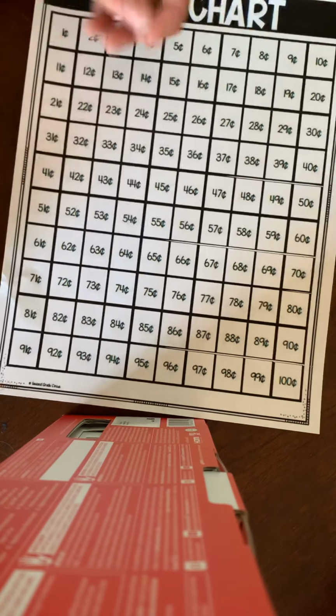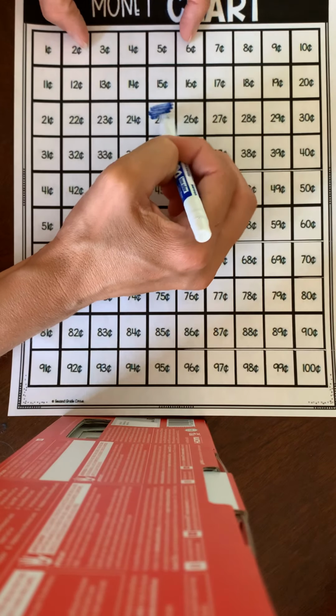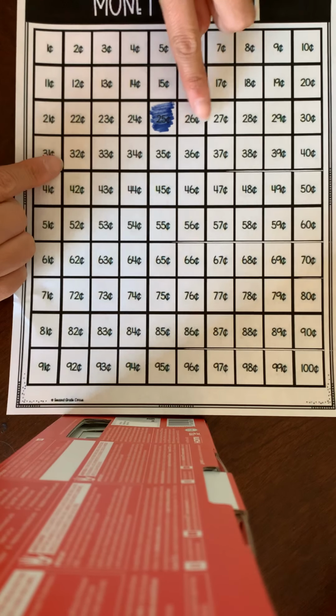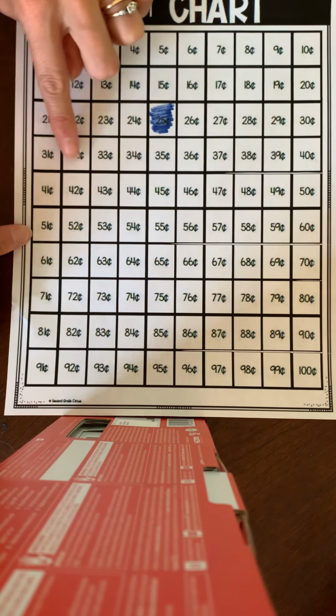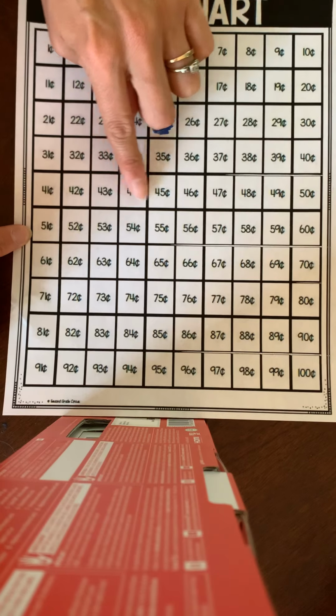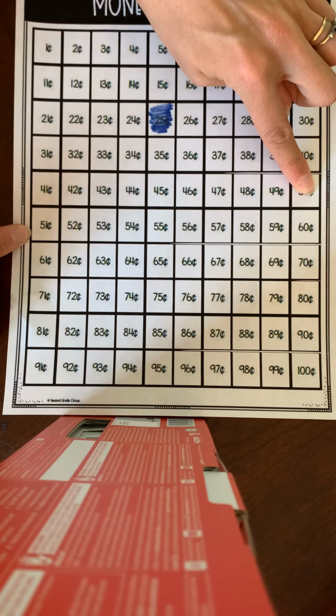Okay, and my collection is 2 quarters. Well, I would find the 25 cents on my chart, and here's the advantage of printing this out more than once, or again, laminating it if you can. You could always color in 25 cents, and then you know you have 25 cents, and then say you have a collection of 2 quarters, you would just count on 25. So 1, 2, 3, 4, 5, 6, 7, 8, 9, 10, 11, 12, 13, 14, 15, 16, 17, 18, 19, 20, 21, 22, 23, 24, 25. And then you know you have 50 cents.